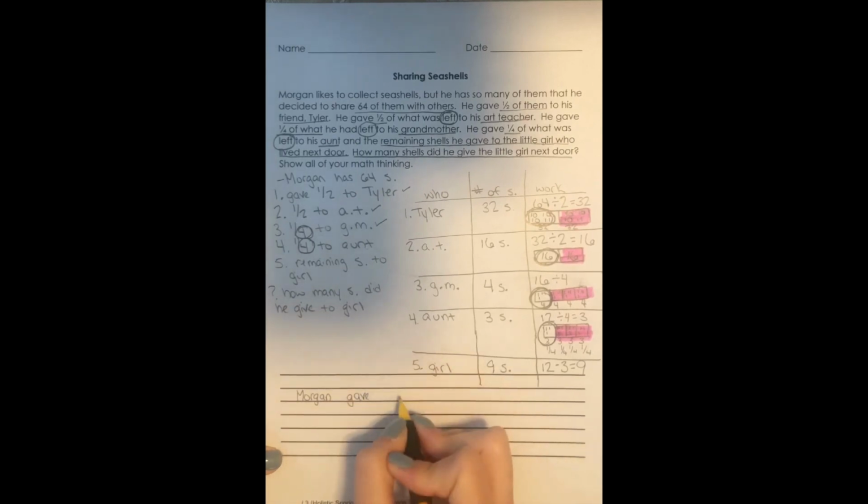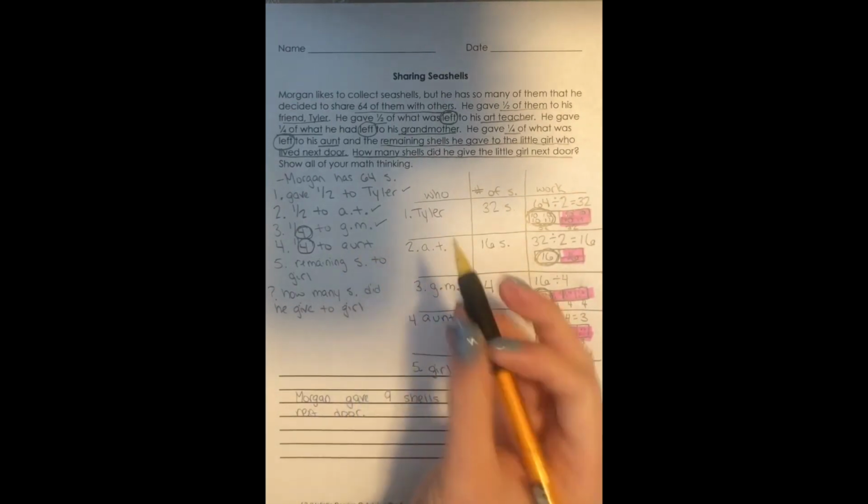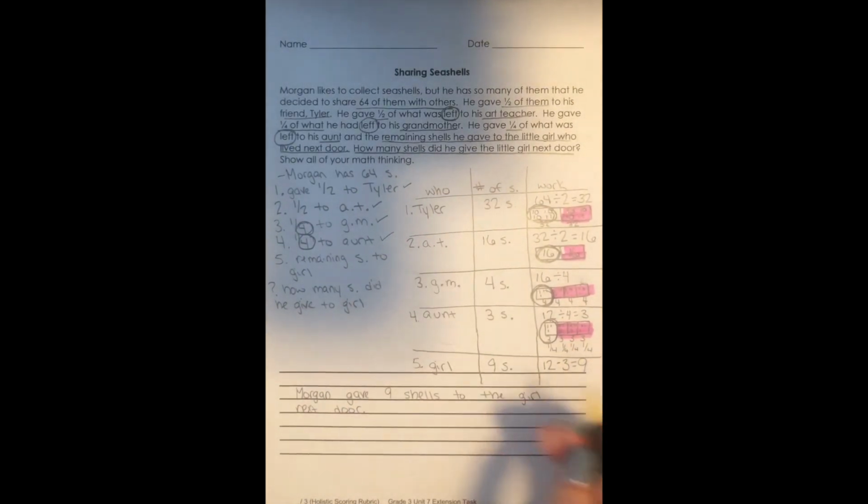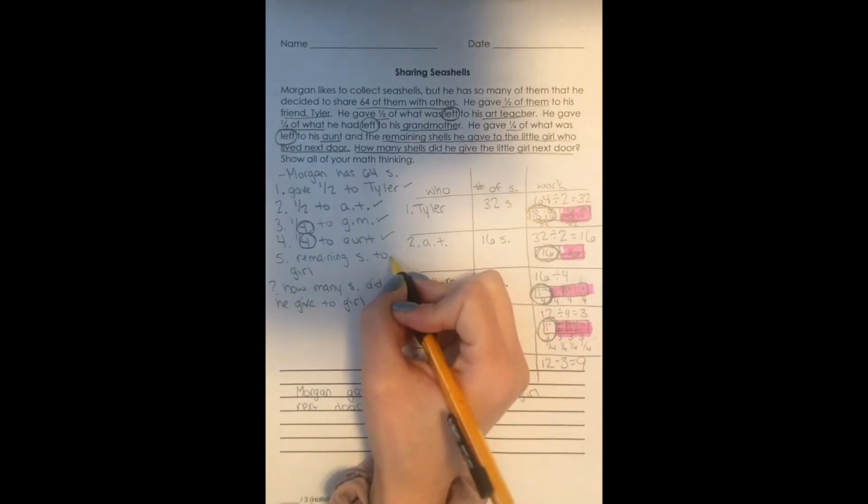I could write this in a sentence by saying Morgan gave 9 shells to the girl next door. And I figured that out by dividing by 1/2, then what was left by another half, then by the 1/4 for his grandma, a 1/4 for his aunt of what was left, and then the rest of it went to the little girl.